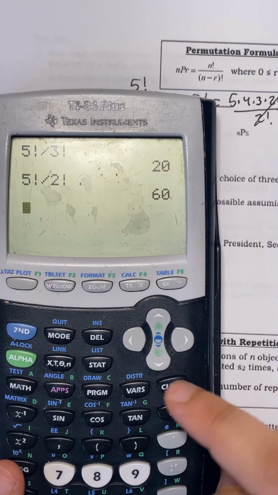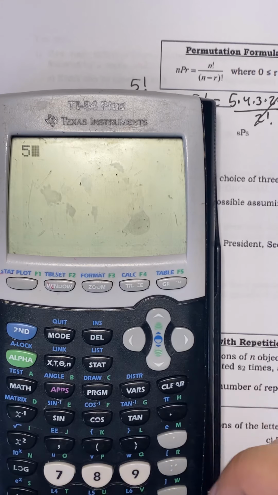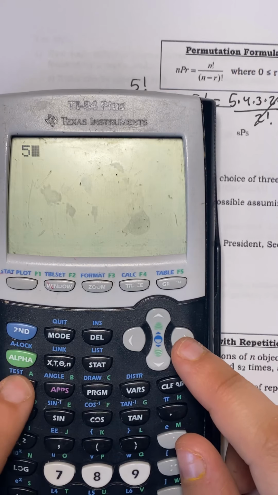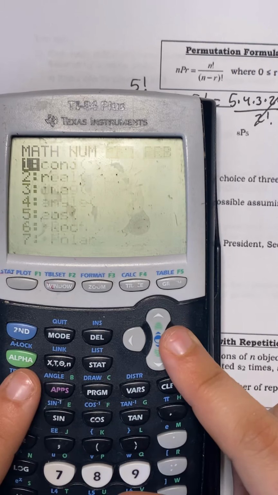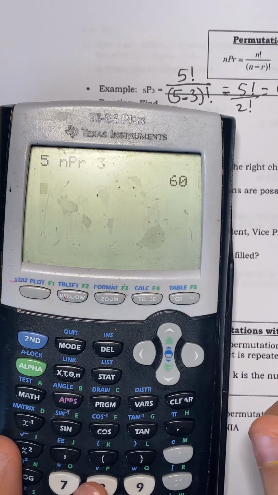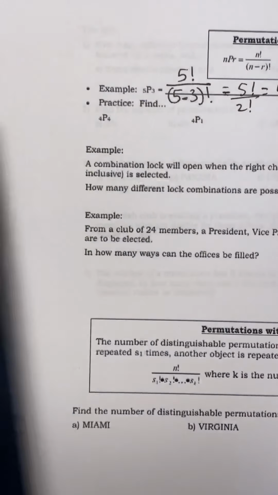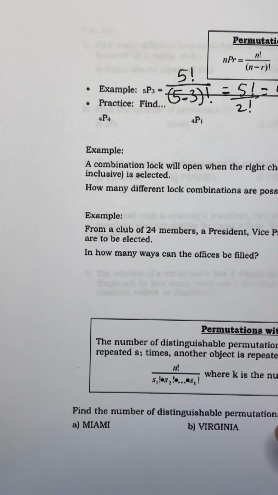Okay. All right. Or you can do 5. Hit your probability or your math button. Go over to probability. Go down to that NPR and select 2. No, we're trying to choose 3, sorry. And we would put 60. Okay? So again, multiple different ways to do that. All right? So then let's try the next one.